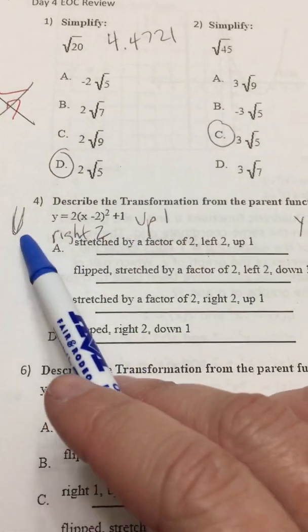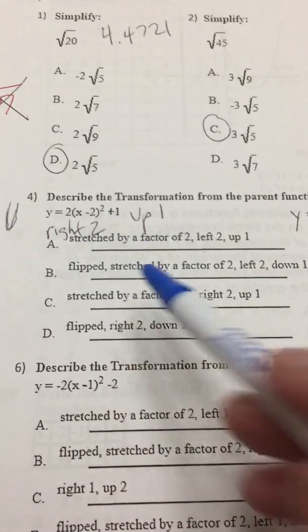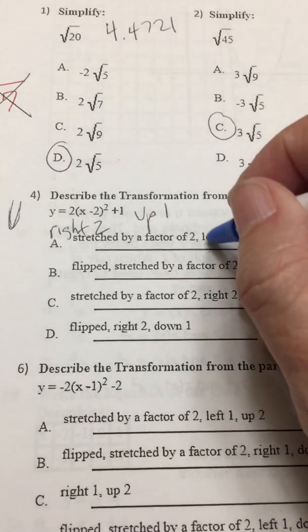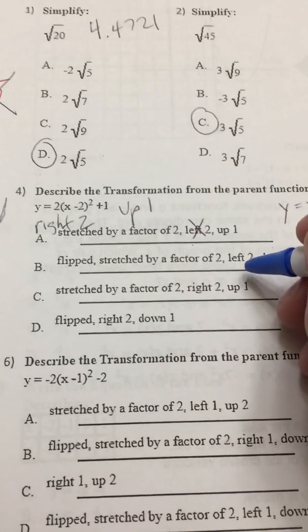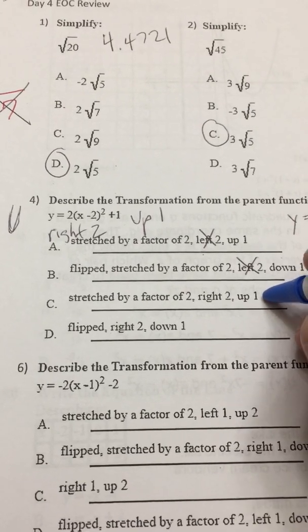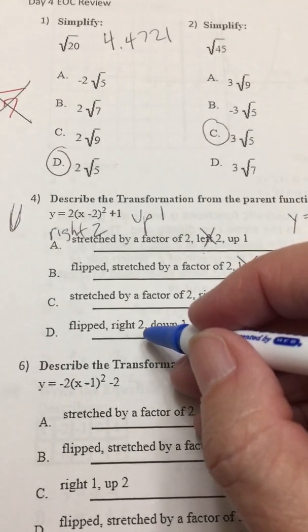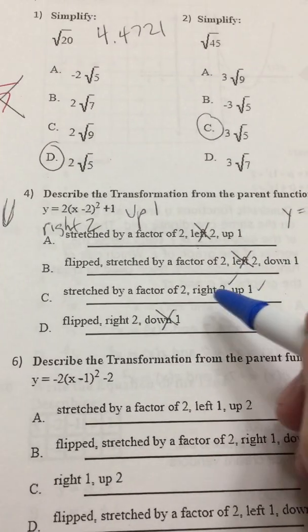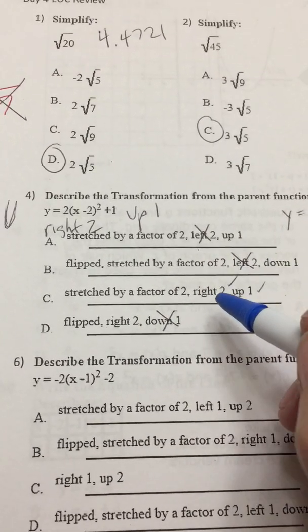So I'm going to ignore the skinnier for a second and just look for right 2, up 1. So I don't care about this. I'm looking for right 2. Nope, that said left 2. Left 2, nope. Right 2, up 1. Yep, so I'm going to keep those 2 pieces. And this is right 2, up, oh, down 1. So that's not it either. So this is the only one that even works with the right and the left and the up and down.